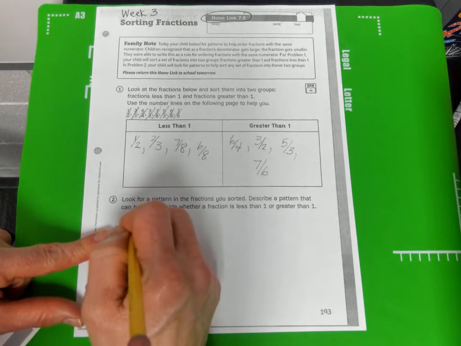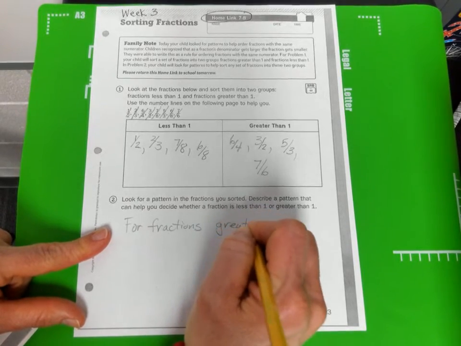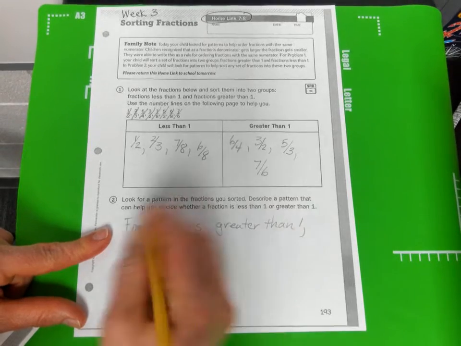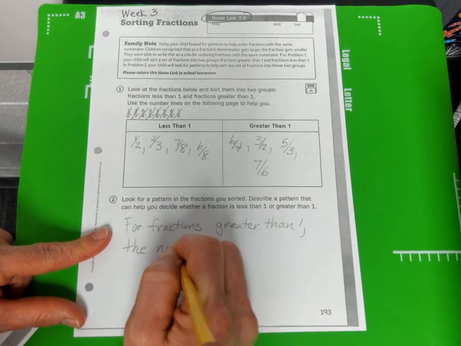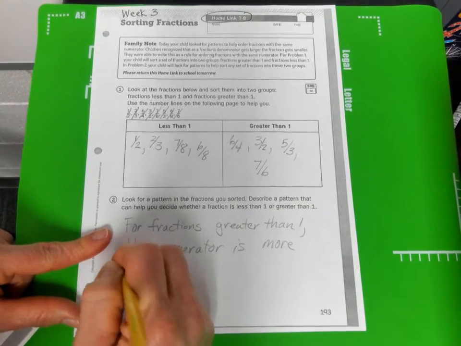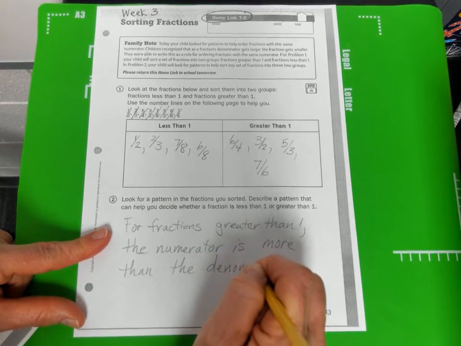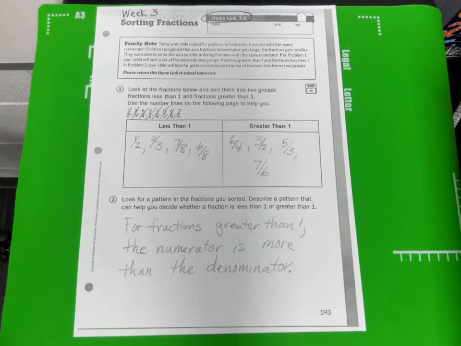So, for fractions greater than 1, the numerator is more than the denominator. Did you hear how I sounded that out? Denominator. Great job. Remember with this, I would like you to play the equivalent fraction game. So remember to go to your schoolhouse icon and take a look.